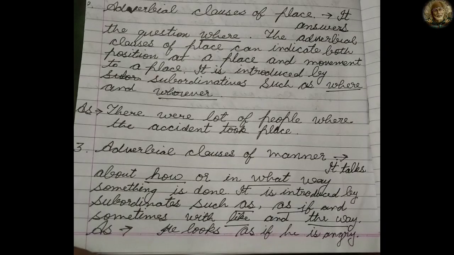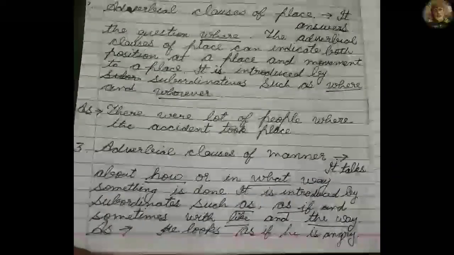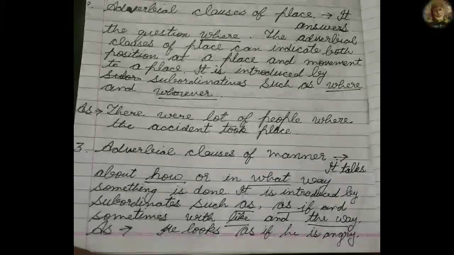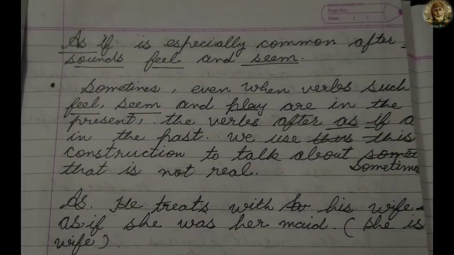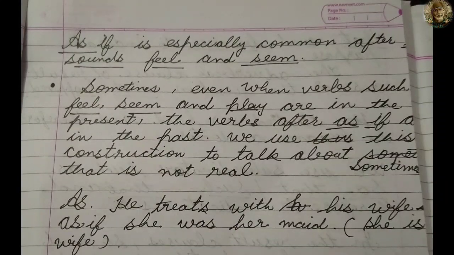Now I am going to the third concept of adverbial clauses, and the third concept is adverbial clauses of manner. It talks about how or in what way something is done. It is introduced by subordinators such as as, as if, and sometimes with like and the way. For example, he looks as if he is angry. Okay, see the example. As if is especially common after sound, feel and seem.